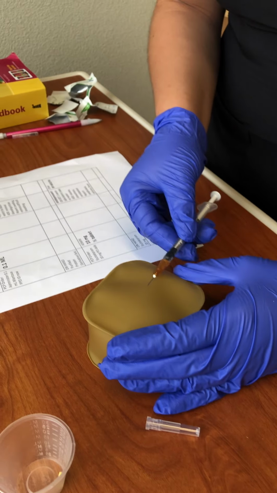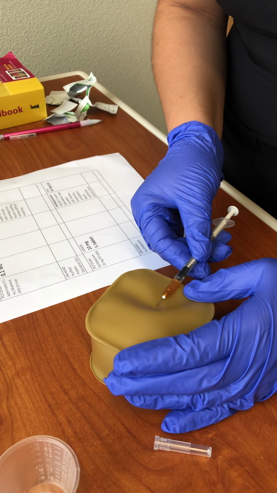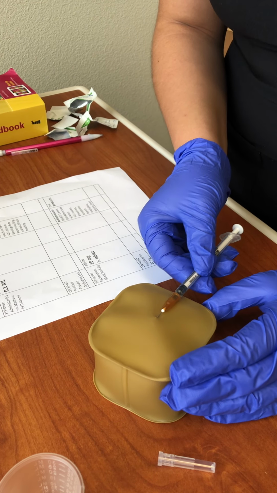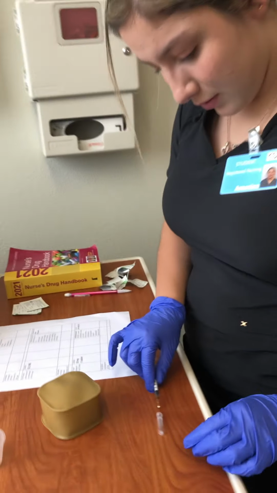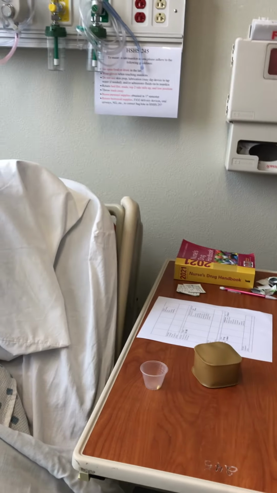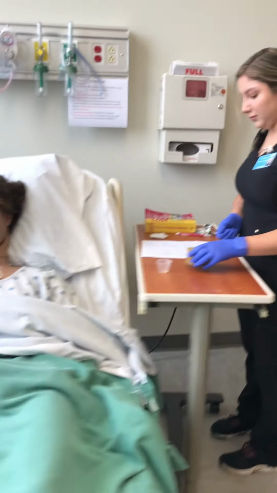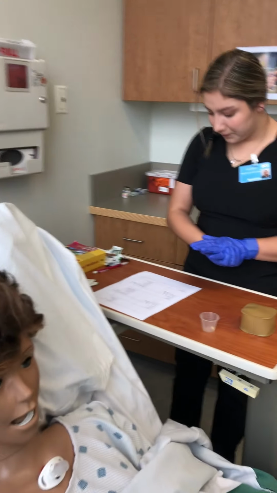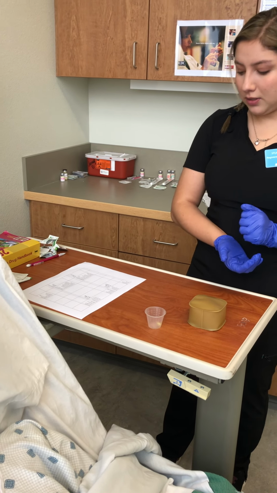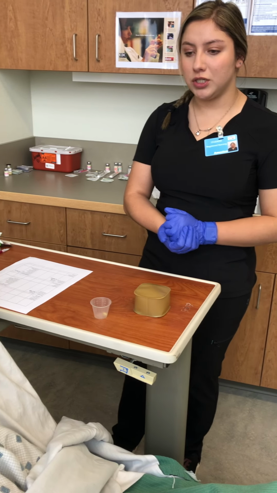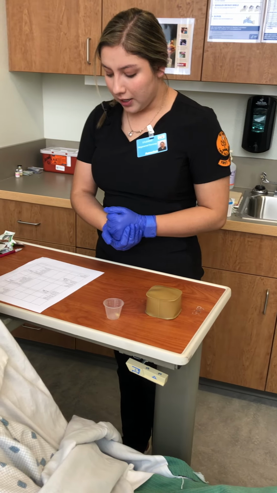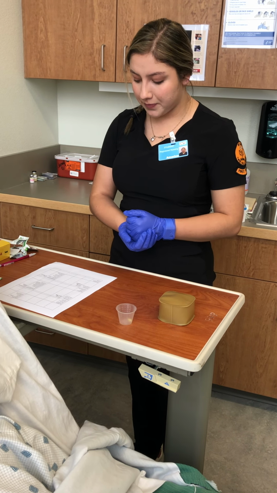So pull the skin taut. Okay, scoop method, expose. So now I will be administering your escitalopram, which is for your depression, so it's an antidepressant, and this one takes about a week to take effect.